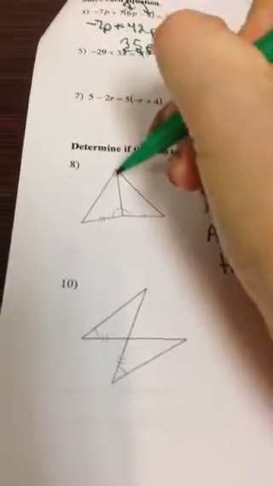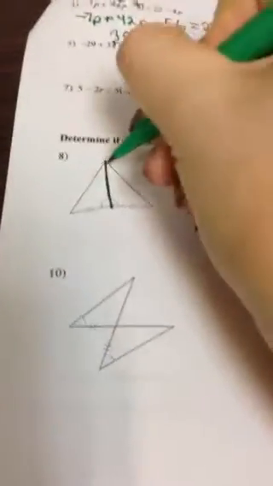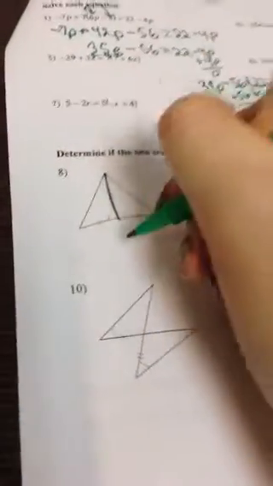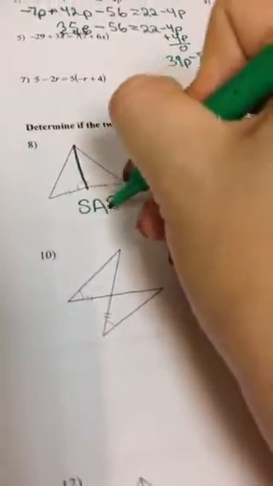Now, the third side, they literally have this side in common. So this side is the same for both triangles. So these triangles have a side, an angle, and a side in common. So you would say, yes, they're congruent because of side, angle, side.